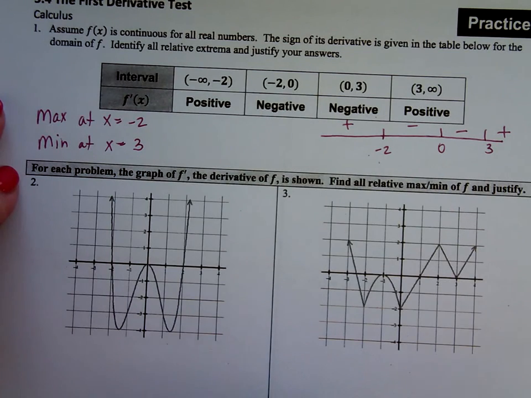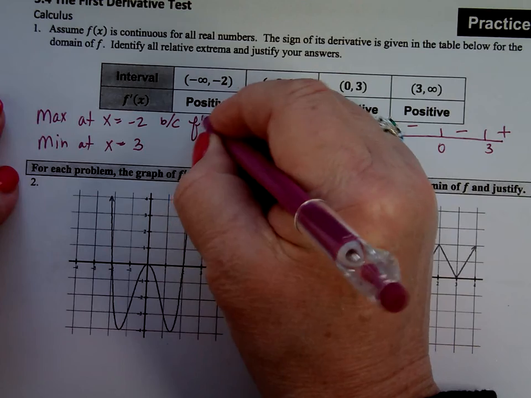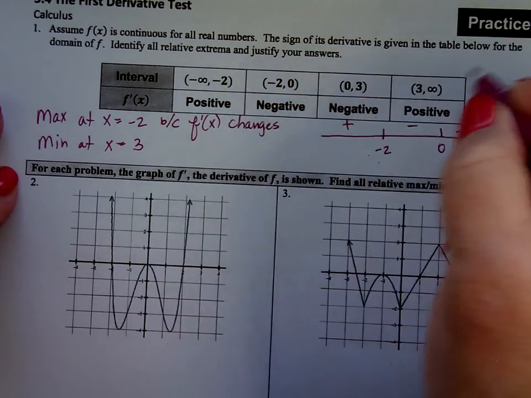Justify your answers. You know the justification by now. It's the same justification every time. Because f prime of x changes from positive to negative.